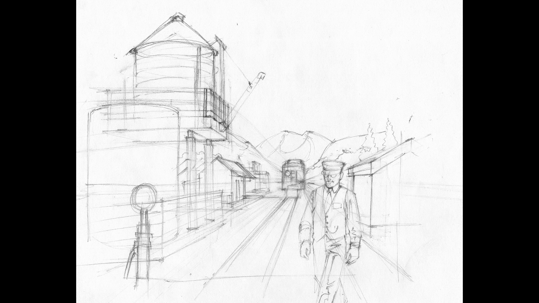So again, this rough sketch came from a series of smaller sketches, which came from also a series of photo reference that I had, which I do highly recommend that you familiarize yourself with whatever it is that you happen to be drawing. All right, so let's go ahead and get started with this.